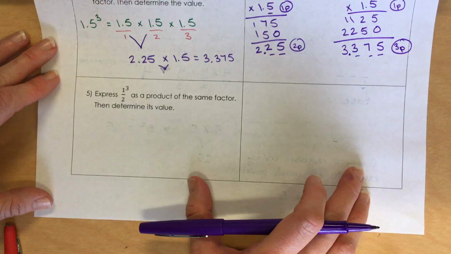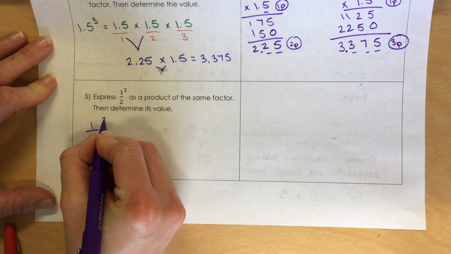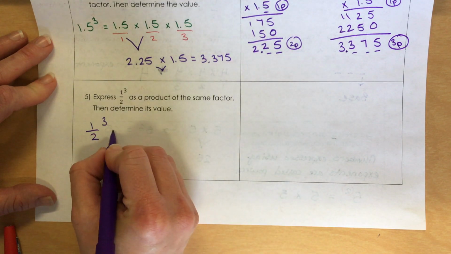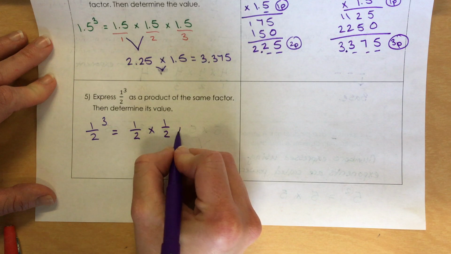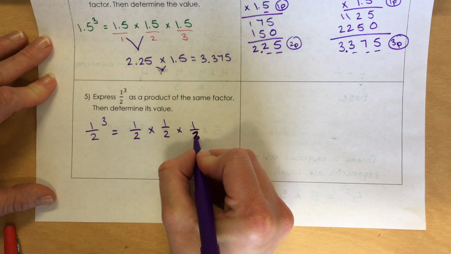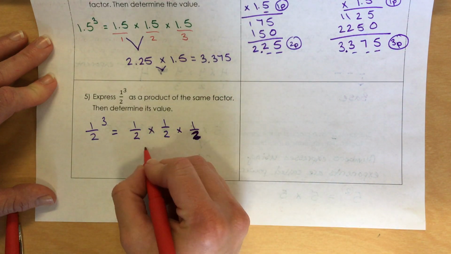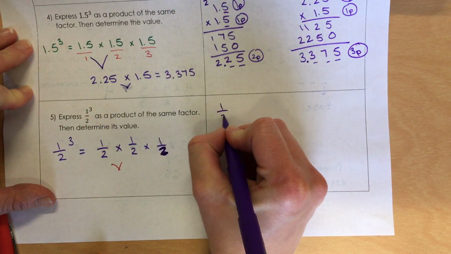Okay, number 5, last one. We're going to express 1 and a half to the third power as a product of the same factor. So that means we're using 1 and a half as a factor. How many times? That's right, 3. Oops, I said 3 and I wrote 2. So 1 and a half. We're going to use our number bond again. So I'm using 1 and a half times 1 and a half, and you guys know how to multiply fractions.